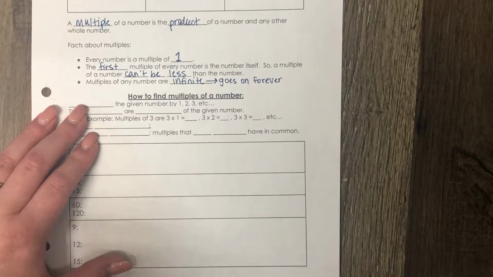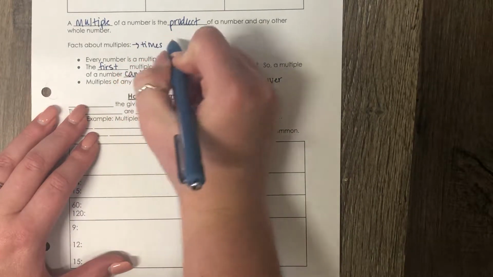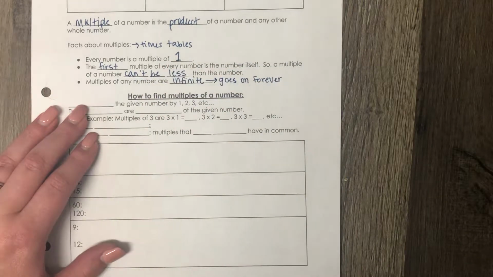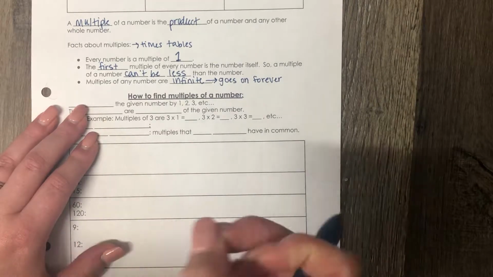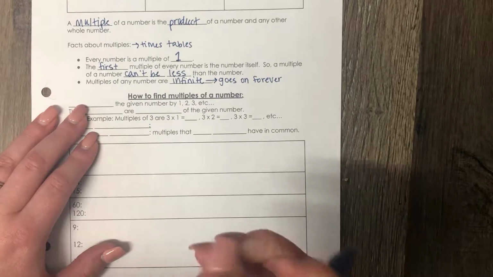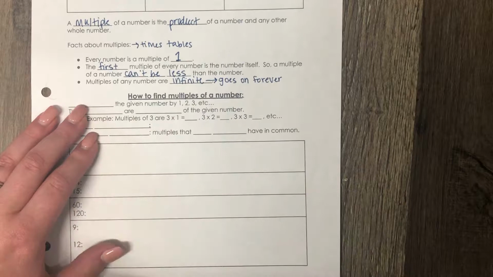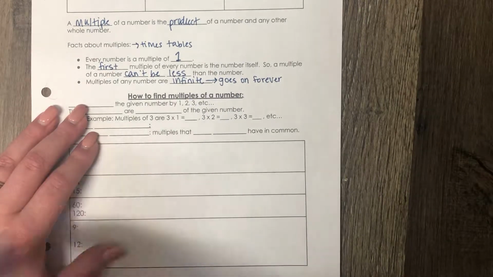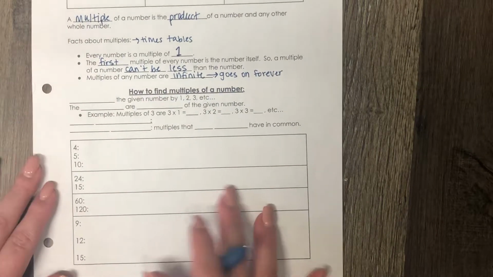So basically multiples are your times tables. Okay? So we've talked about factors. And remember, factors are the numbers you multiply together to get a number. So 2 times 3 is 6, okay? But multiples are your times tables. So if you're going to say multiples of 6, you would say 6, 12, 18, and then you would keep going, okay? So how to find multiples of a number.